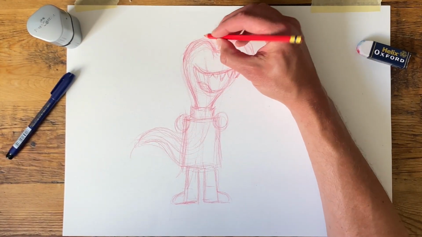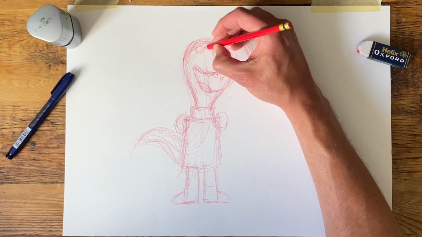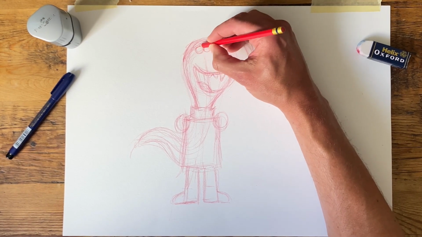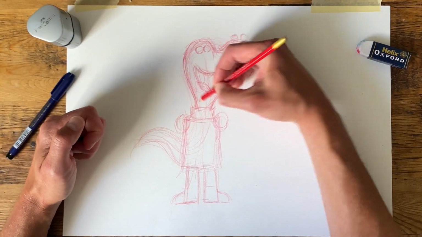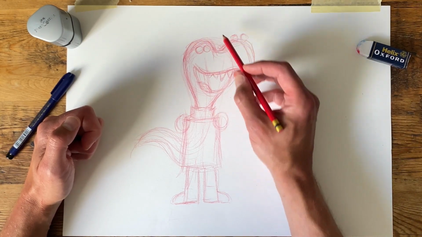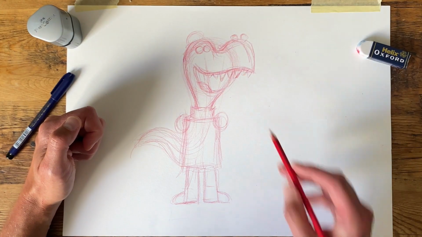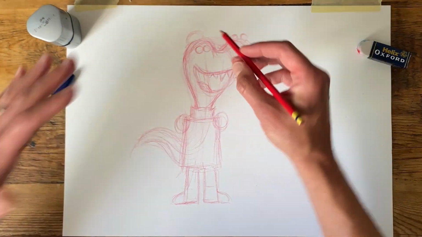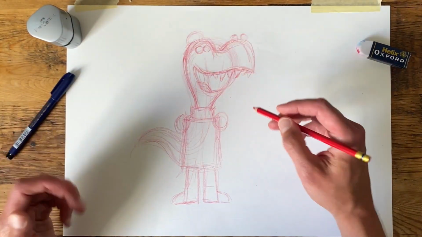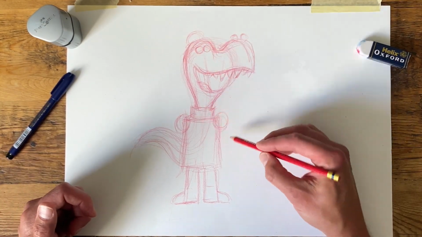So I'm going to give him these small little eyes here. And I don't know, I'm going to put something on his head. I'm not really sure what's going to go there. Hair or helmet or something, a weapon of some sort.